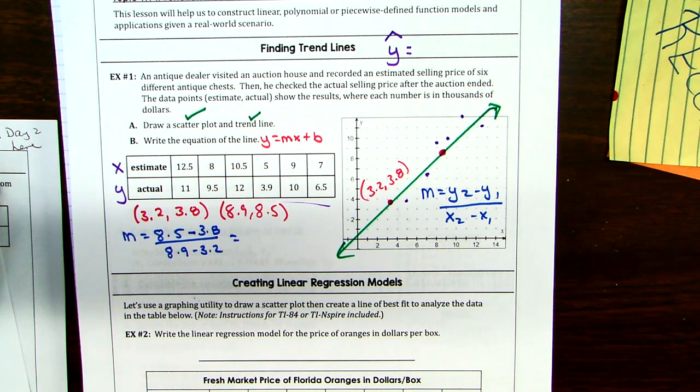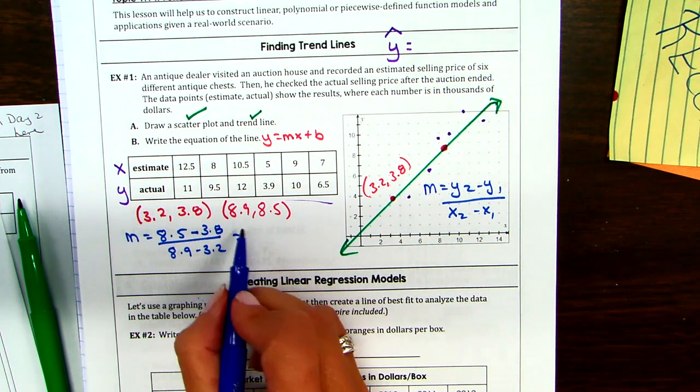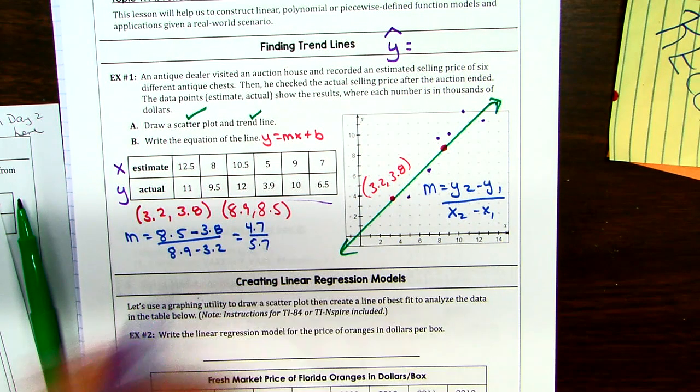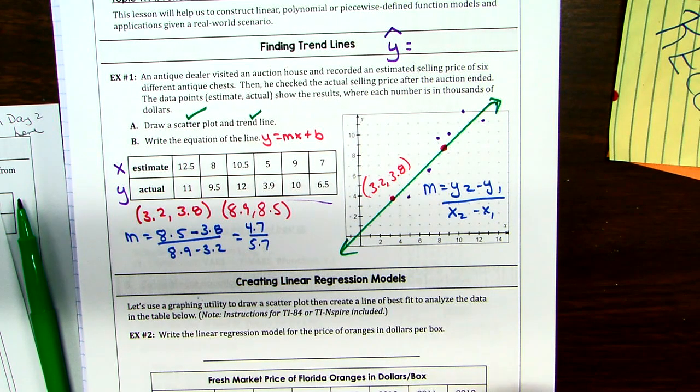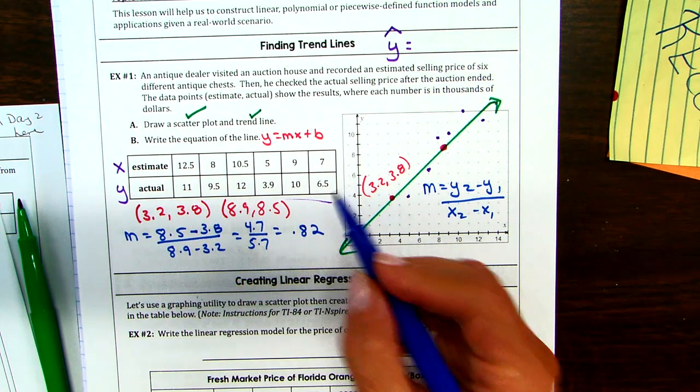I want you to go ahead and compute your slopes and then compare it to mine. Then I want some of you, if you don't mind, to share out what yours is, and we'll talk about similarities. Round to whatever you want. We don't care right now.